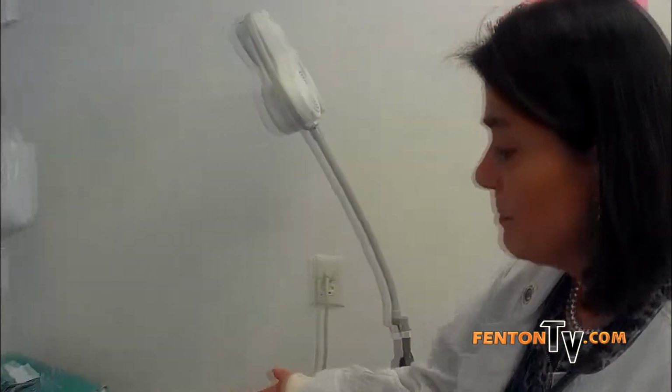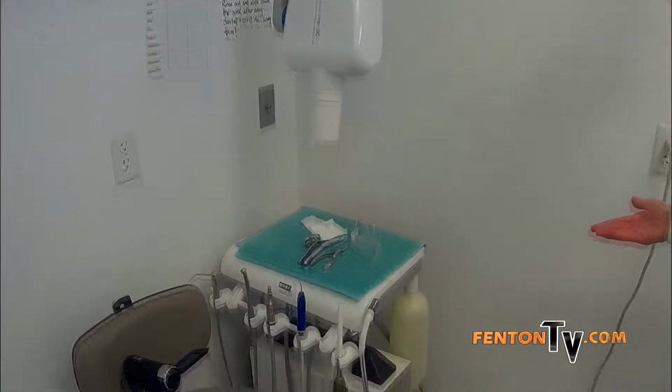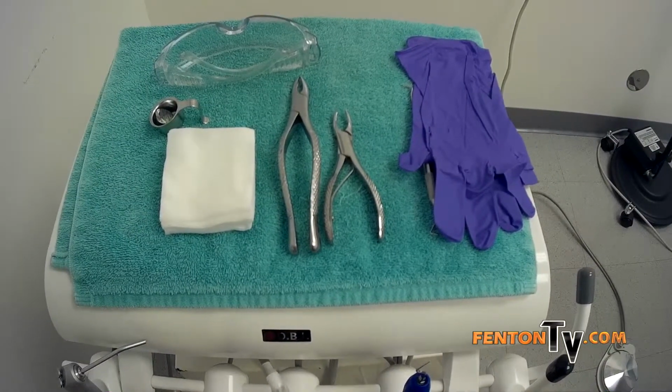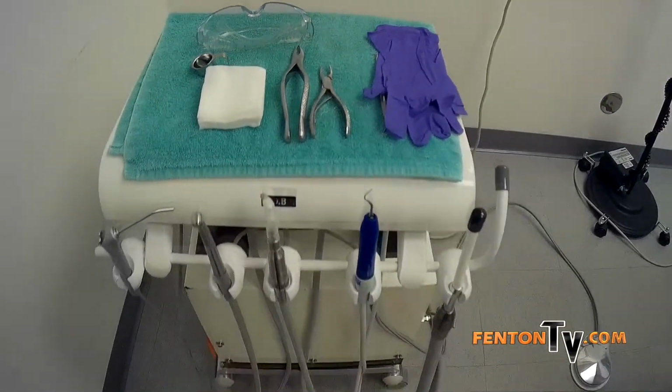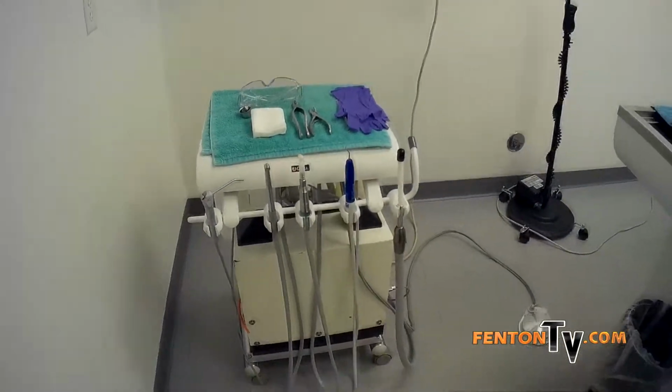We have over here a high-speed drill and an ultrasonic scaler and polisher. So what we do with these instruments is we scale off the calculus on the teeth. We do supra and sub, so above and below the gum line. Then we polish. If we don't polish, the teeth are actually more rough than we start, and it accelerates the rate at which dental calculus develops.